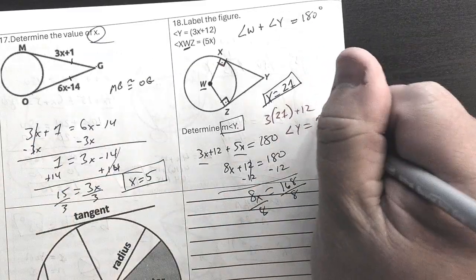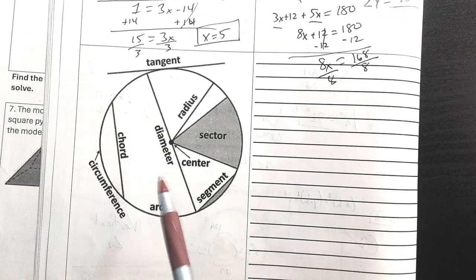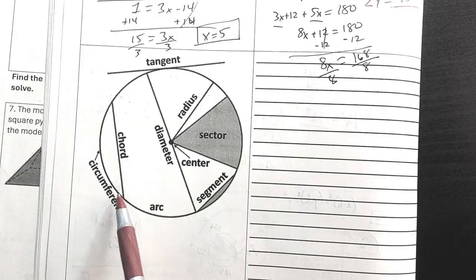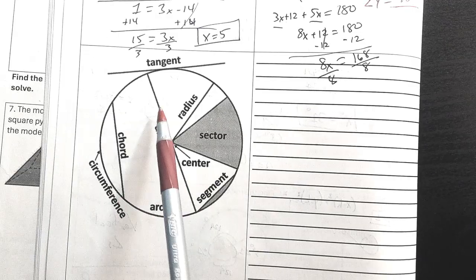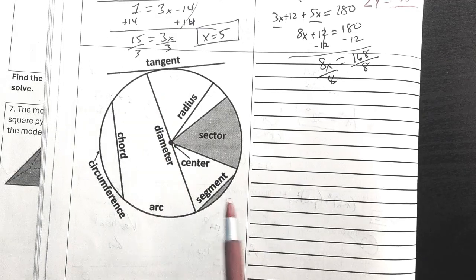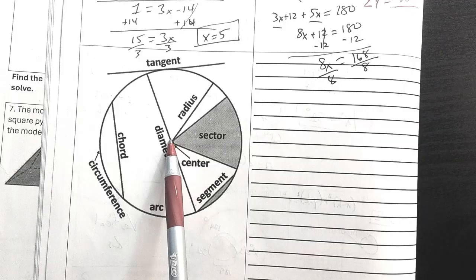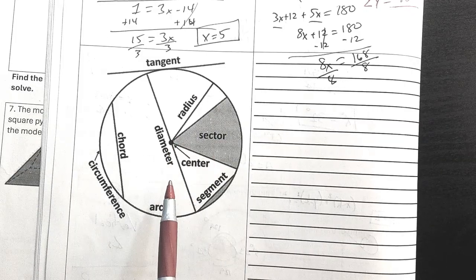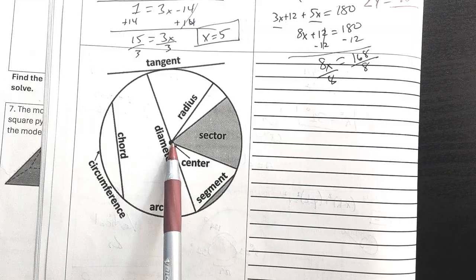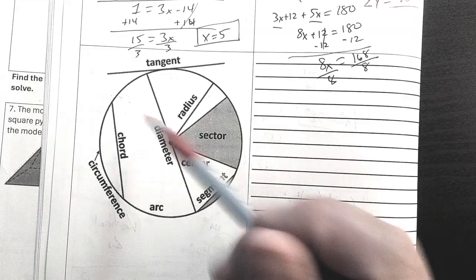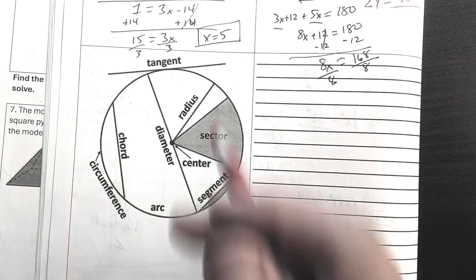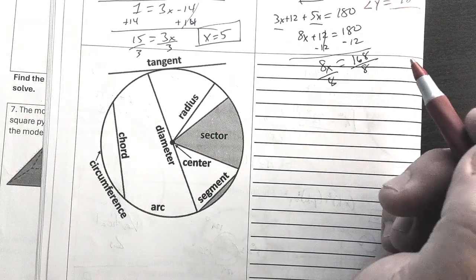At the bottom, all you have is just a little diagram. So remember, a chord is inside the circle, touches both sides. A diameter touches both sides but goes through the middle, through the center. A radius is anything from the middle to the edge. Keep that in mind on the test. If you don't have a radius but you have the center and you have the circle, you can draw a line, or if they give you the coordinates, you can use the distance formula to find a radius. And all radii are congruent.